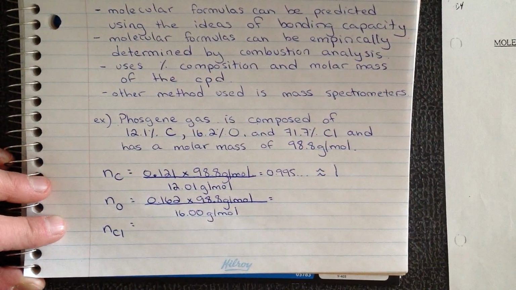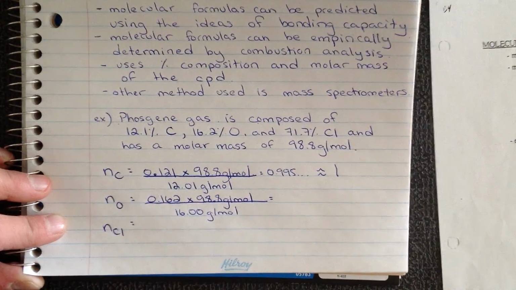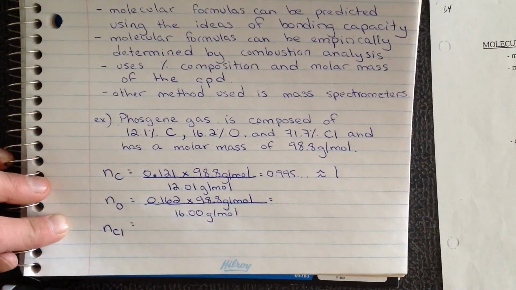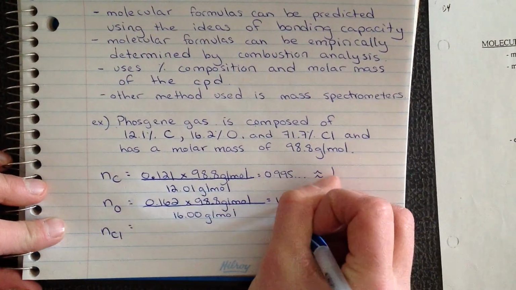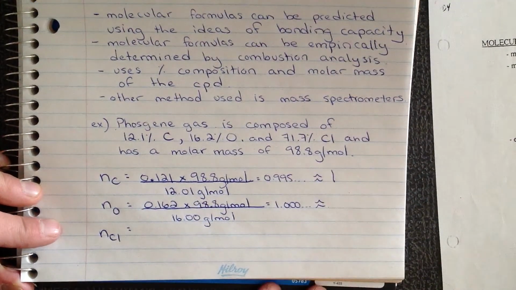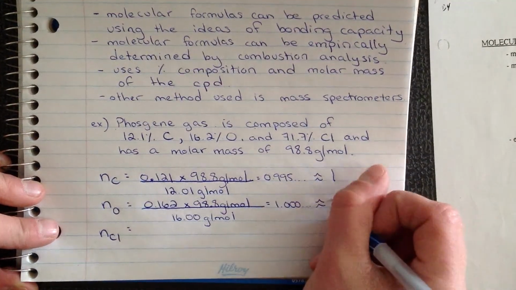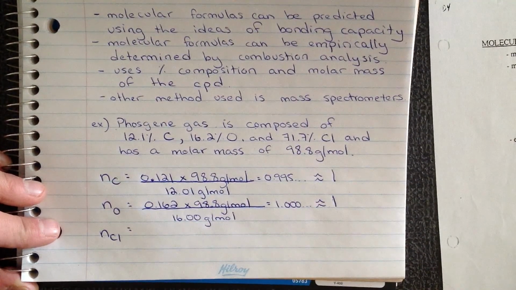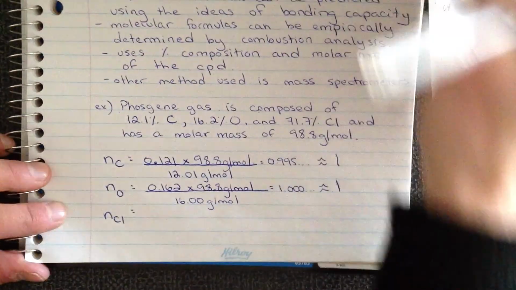So oxygen, once we calculate this out, we get 1.000 blah blah blah. So it's pretty safe to assume how many oxygen atoms are we going to have in this chemical formula? 1. Okay, so far our chemical formula is telling us 1 carbon, 1 oxygen. That's it. Okay, now chlorine, we do the exact same thing.